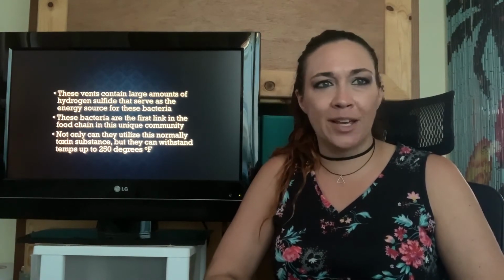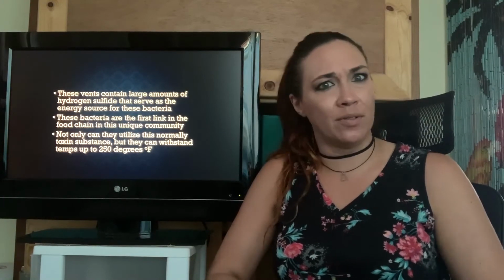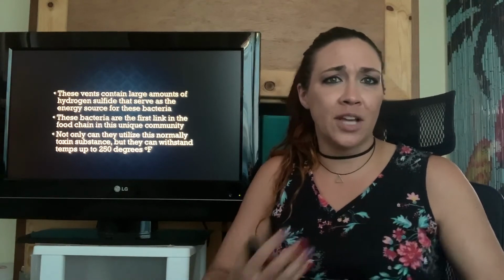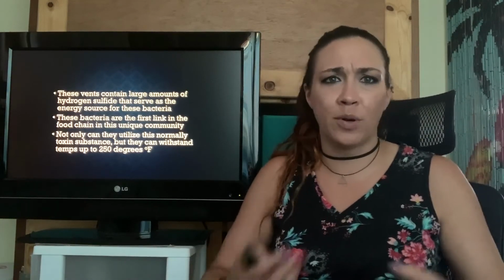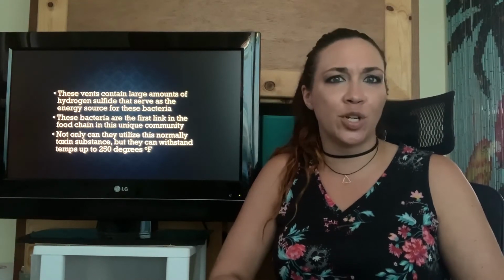These guys are kind of crazy because they can not only withstand intense pressure and eat chemicals, but intense temperatures as well. Depending on these hydrothermal vents, be it the white smokers, the black smokers, or the gray smokers, they're really, really high temperatures.